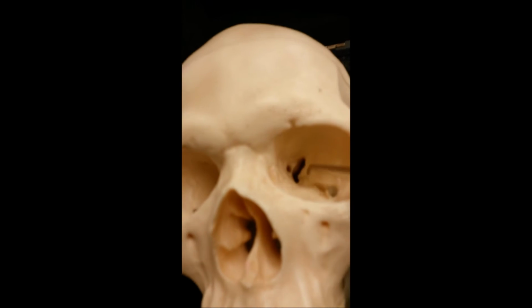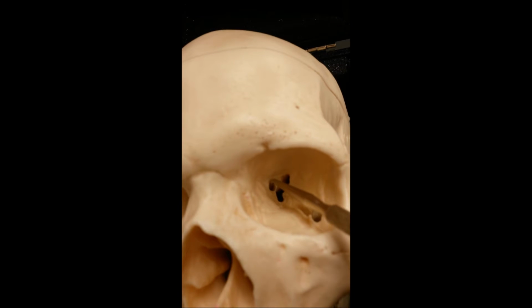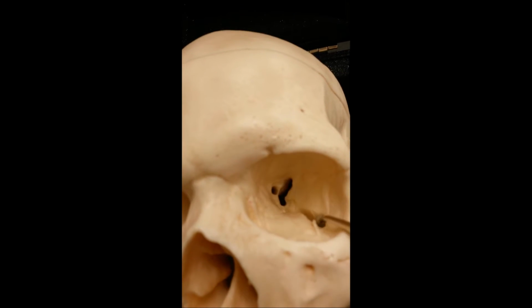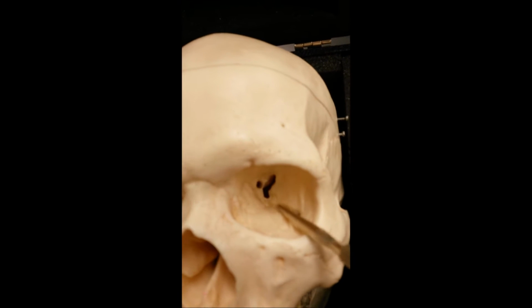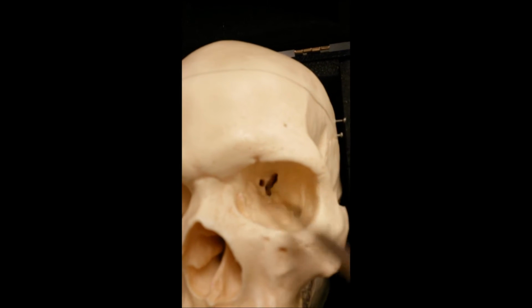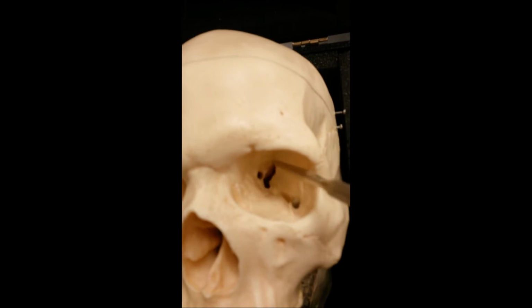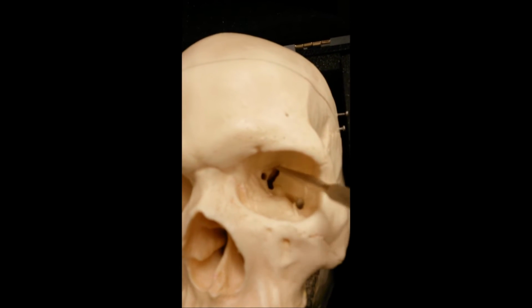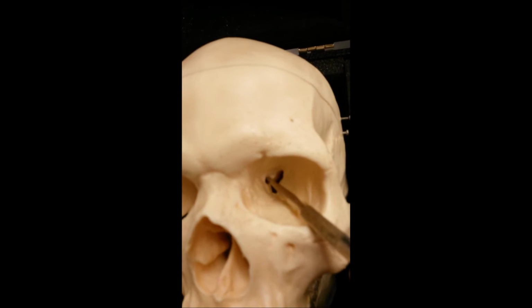And the next one will be superior orbital fissure, which is the S. And the O will be the optic foramen here. So ISO, inferior orbital fissure. It's a fissure in the orbit. This is the orbit. This is the inferior of the orbit. This is the fissure, inferior orbital fissure. And this is another fissure that's superior. So superior orbital fissure. And the O is the optic foramen or optic canal.